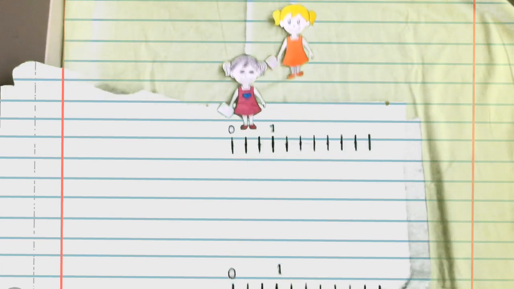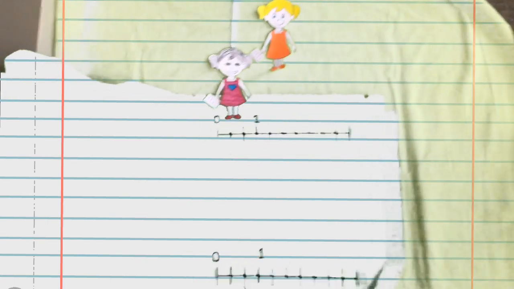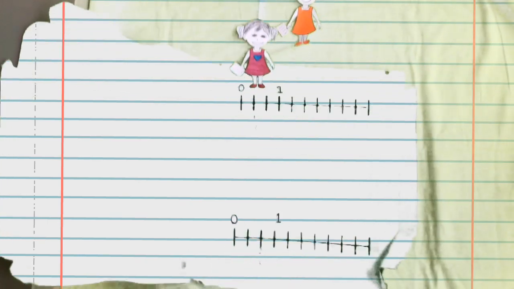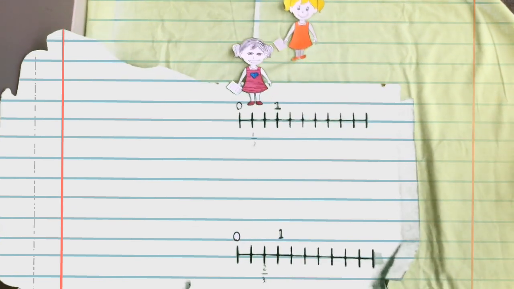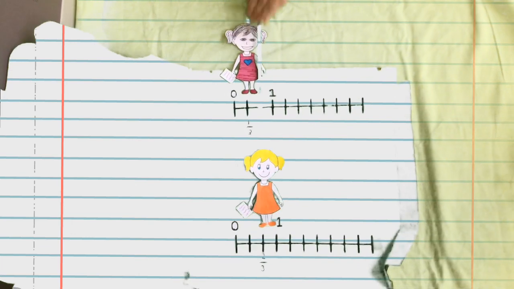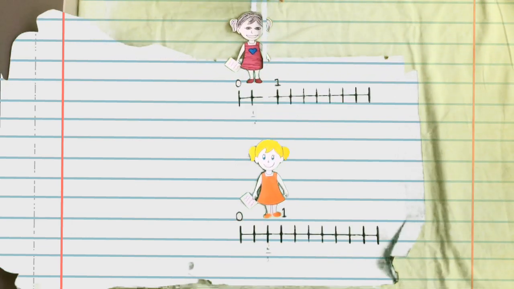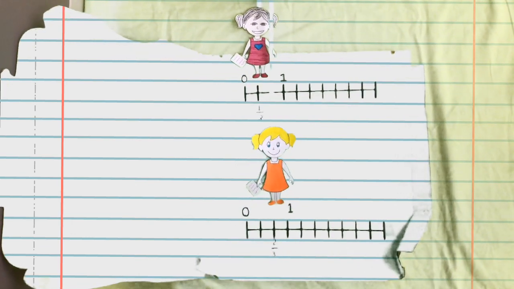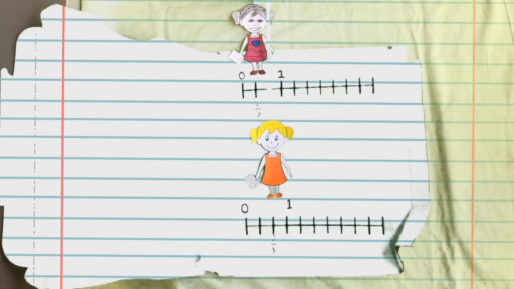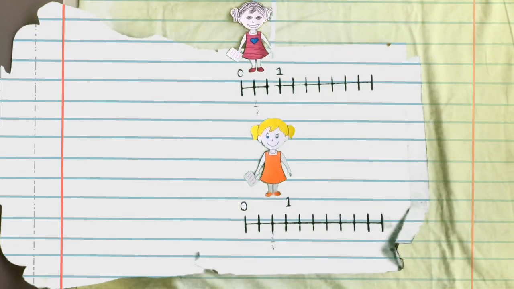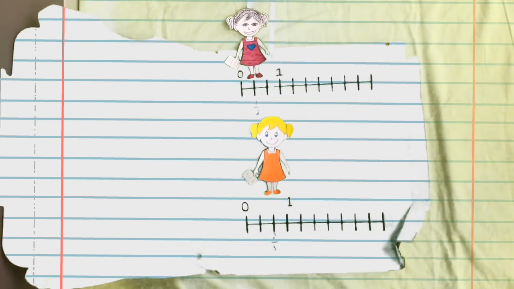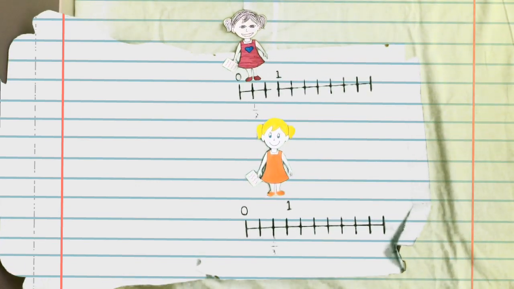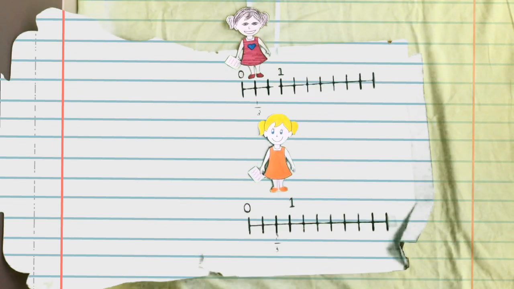For the second fraction, I know that we have to section the area in between 0 and 1 into 3 parts as well. However, the second fraction is 2/3, so I will go to this second line. I can see that the first fraction is closer to 0 than the second fraction, so the first fraction is less than the second fraction. But how do we know which sign to use? Remember, Miss McGregor said that the gator always wants to eat the larger fraction.